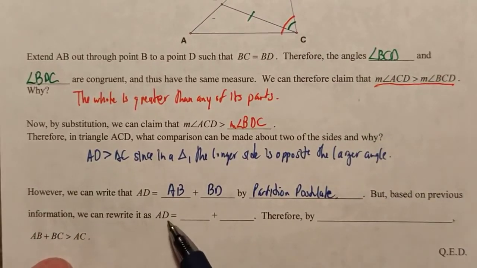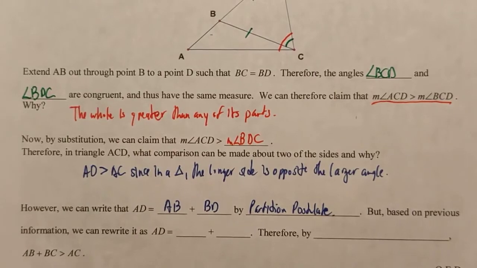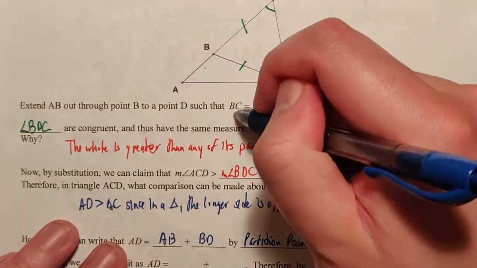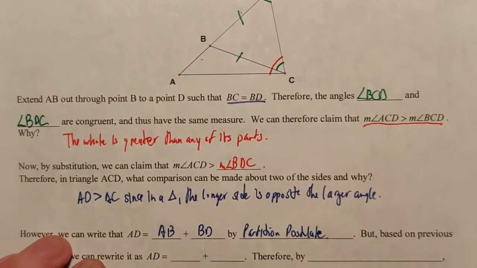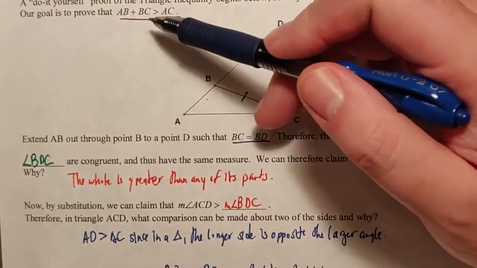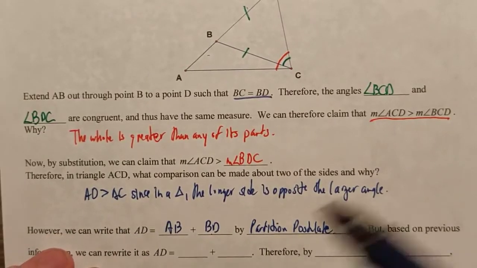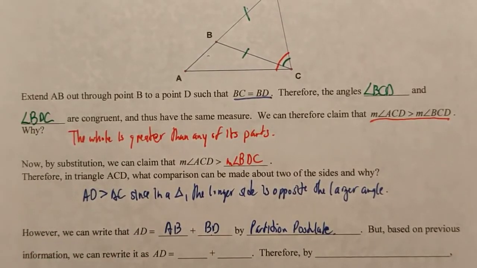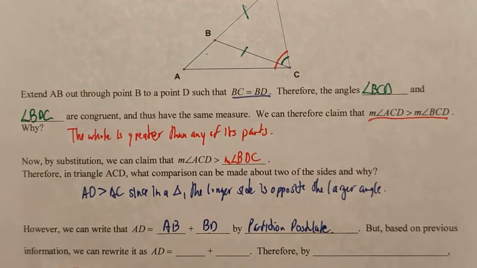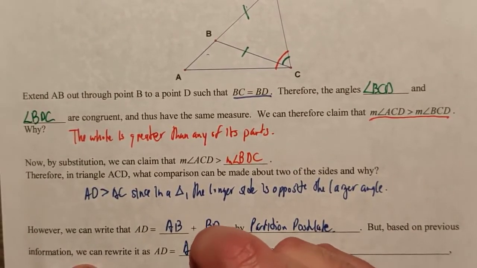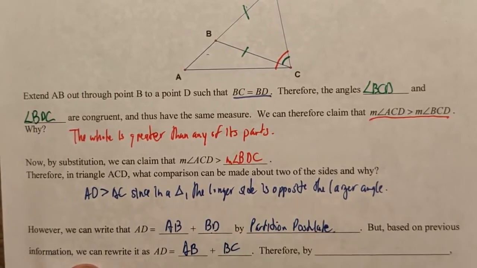But based on previous information, we can rewrite it as AD equals what? Well, there was one piece of information we haven't used yet. And if you look back here, it's right here. BC is equal to BD. So I can swap that out here, right? Because remember, the goal is to show that AB plus BC is greater than AC here. We kind of have AD is greater than AC. AC is on the correct side of the inequality here. And I've got AB. So I've got to get rid of BD and put BC in its place. So I can do that, right? We can write AD equals AB plus BC here, right?